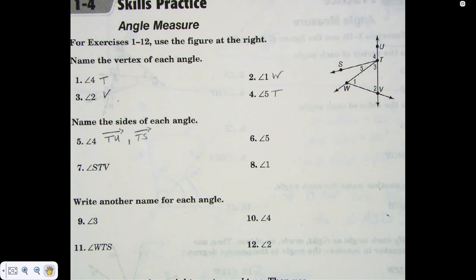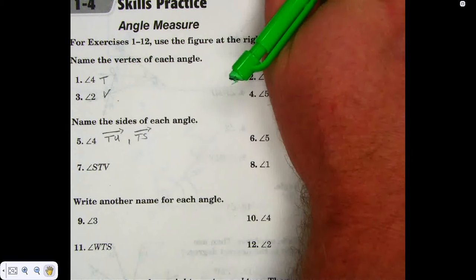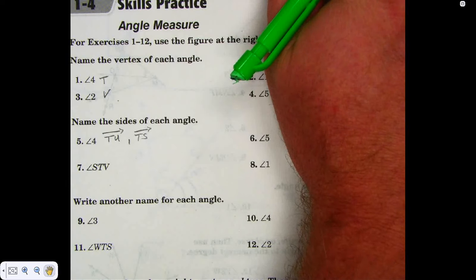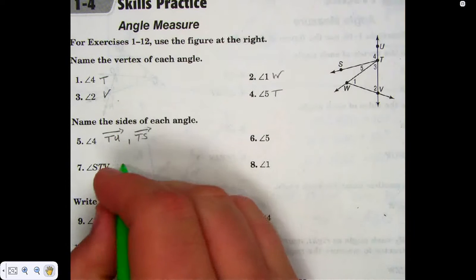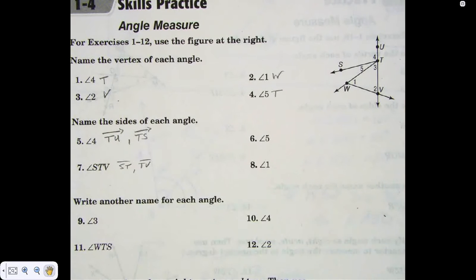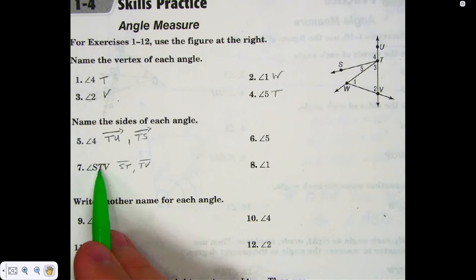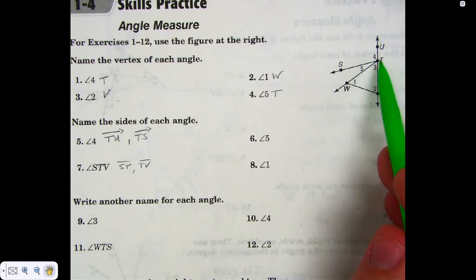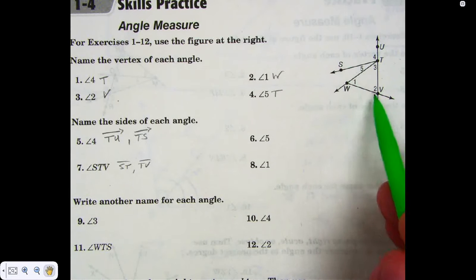Number 7. Why is that the easiest one here? I don't even need the picture. You know why I don't need the picture for number 7? S to T is a what? Side, isn't it? T to V is what? Another side. But you can look up here and it's still correct, isn't it? S to T, T to V, right?